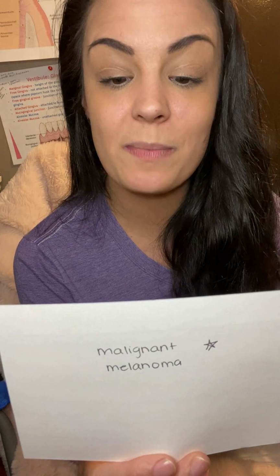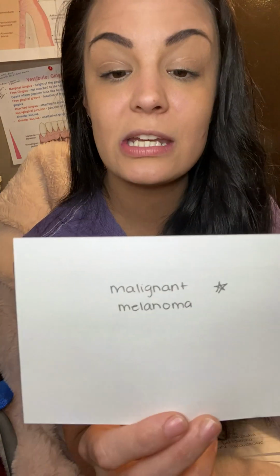This is starred, and we have this one as well. Malignant melanoma. We know what that is. Malignant tumor of melanocytes. It's a skin response to long exposure to sunlight, may metastasize to oral cavity. So if you get melanoma, it can metastasize and travel to your oral cavity. That's all we need to know about that. Malignant tumor of melanocytes, okay?